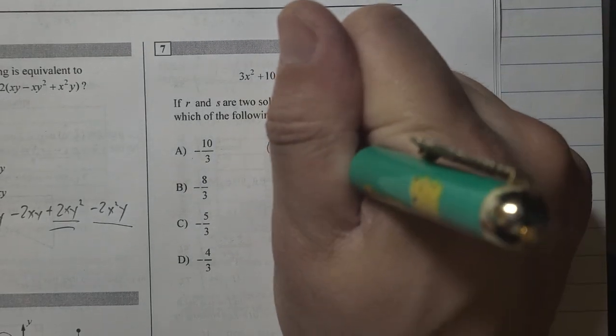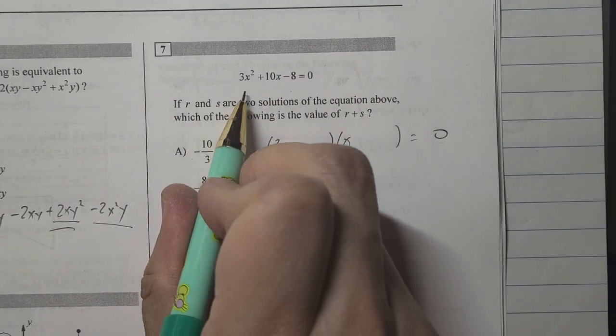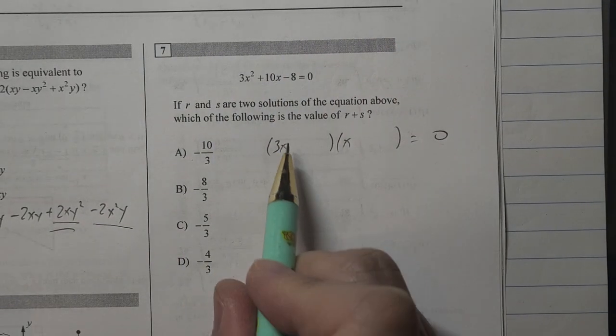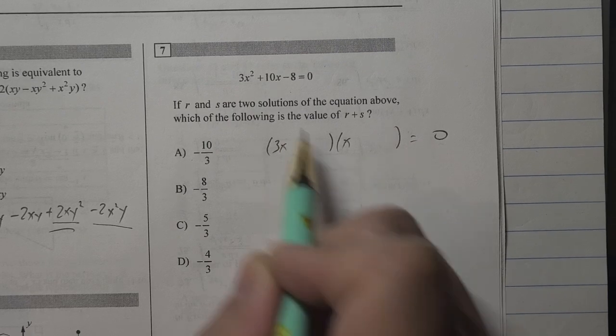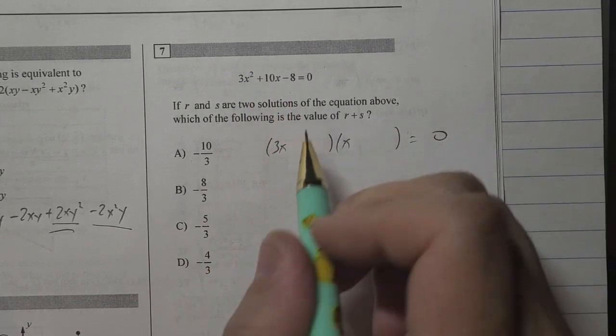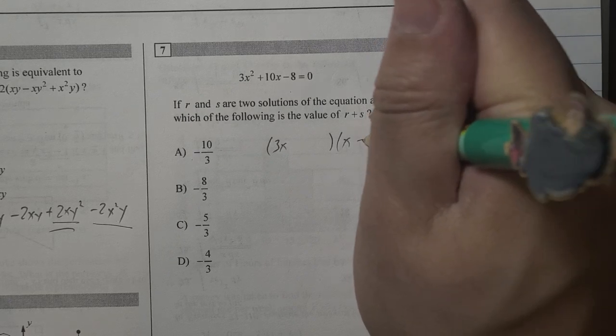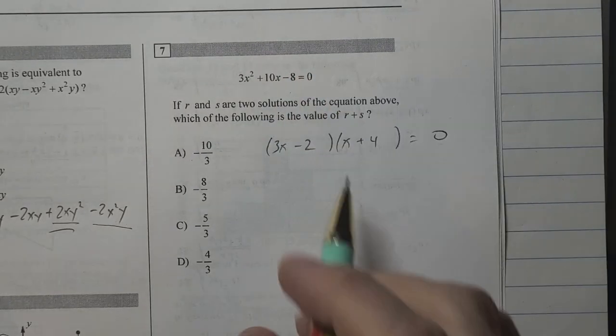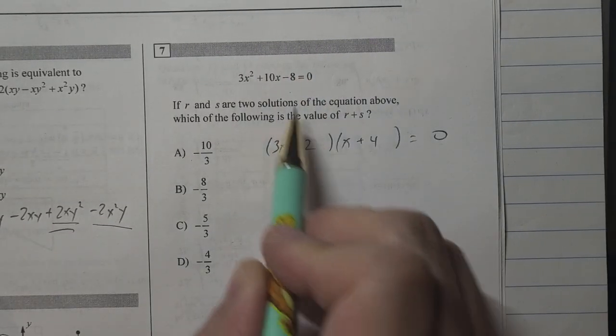Okay, so there has to be a 3x and an x. Those are the only factors of 3x squared, right? There needs to be a plus and a minus, because this is plus, that's minus. Probably 4 and 2 work, right? It would be plus 4, minus 2. So then that is 12x minus 2x, that's 10x.